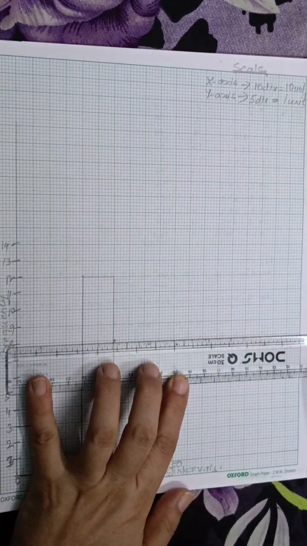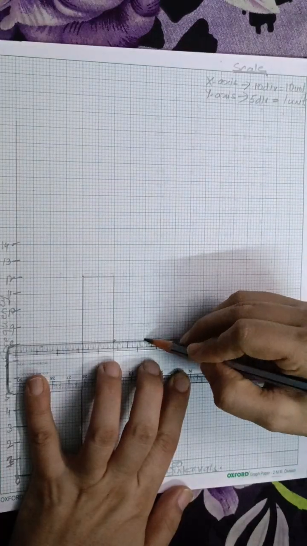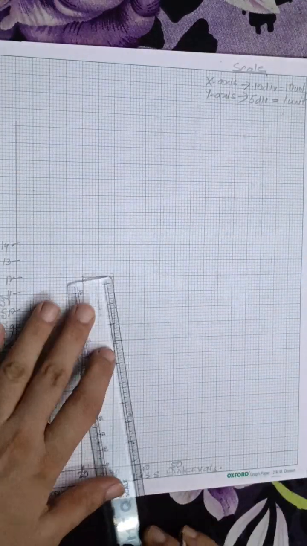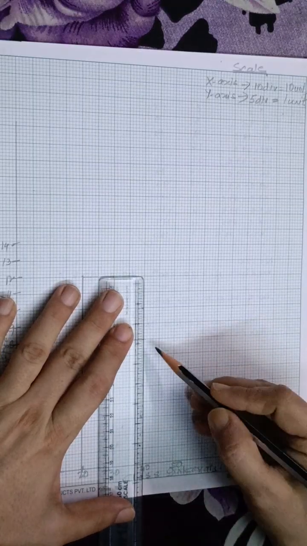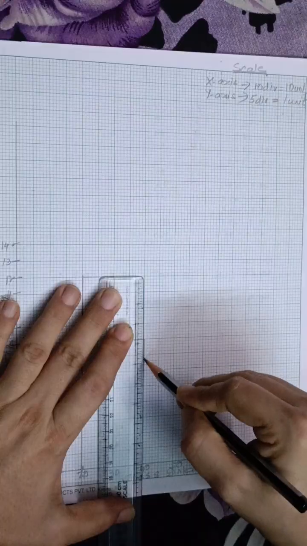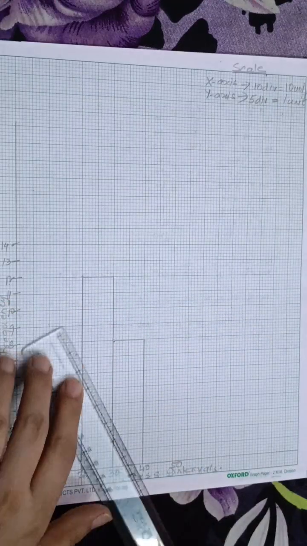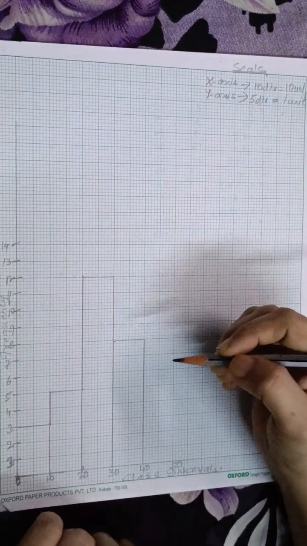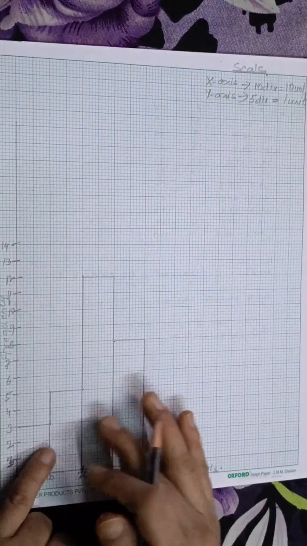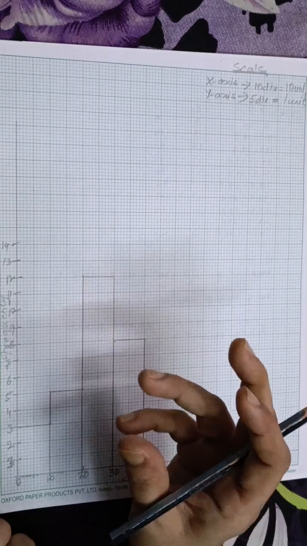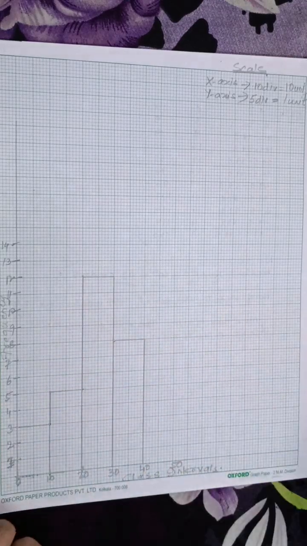You see, this is a histogram. So the rectangular bars meet each other. You don't have any space between these rectangular bars as you have in the case of a bar graph. Histogram means these rectangles are close to each other.